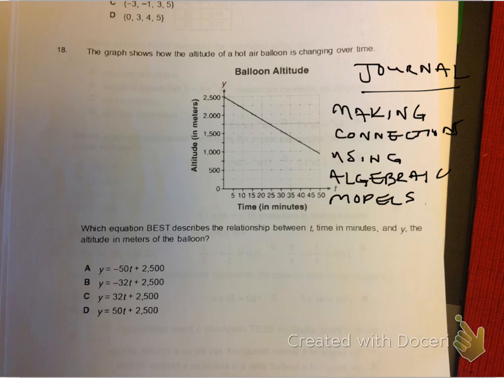So then it says which equation best describes the relationship between t, time, in minutes, and y, the altitude in meters of the balloon. So essentially when it says which equation best describes, that means you're going to be writing an equation. We can do that without looking at the answer choices. First of all, remember an equation is set up in the form of y equals mx plus b.